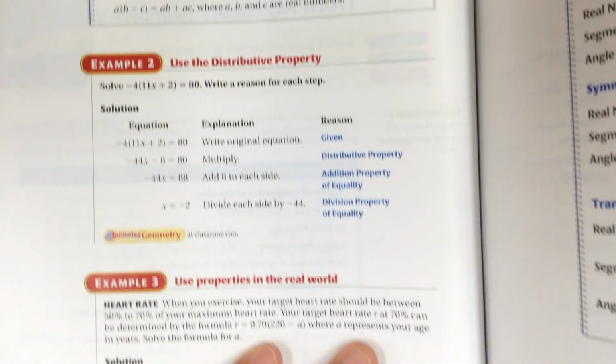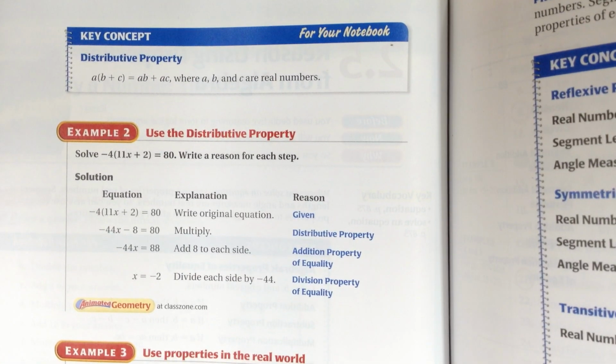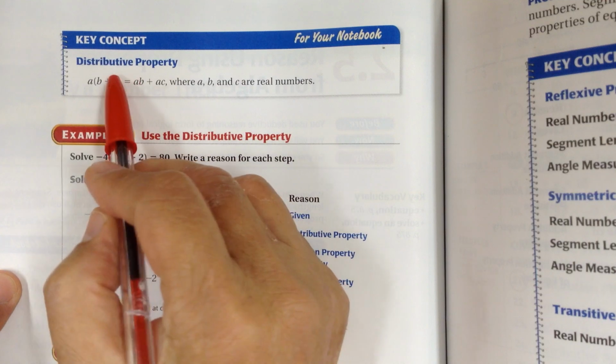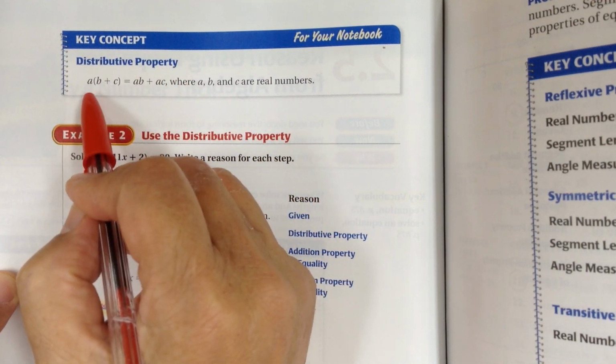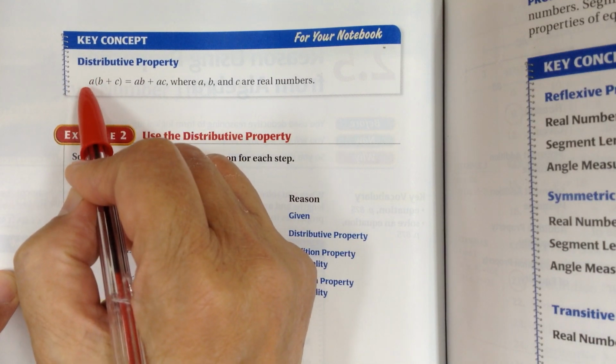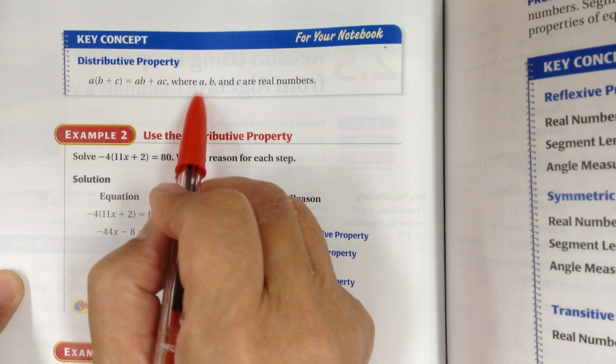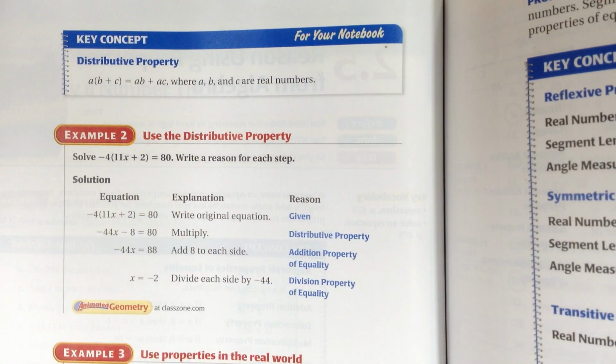Now let's go to page 106, the distributive property. The distributive property means you have A times parentheses B plus C, then you distribute. So this becomes A times B plus A times C. You already did a lot of this in algebra. So now let's go over example 2.